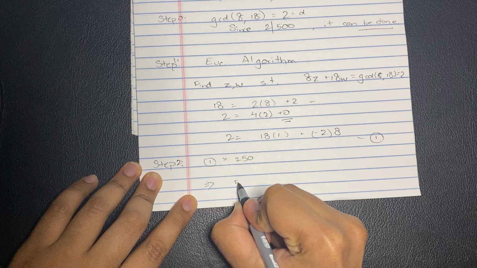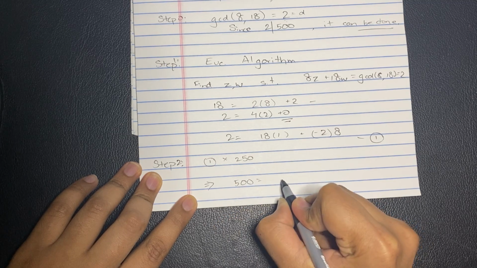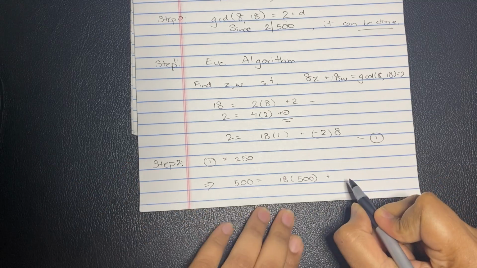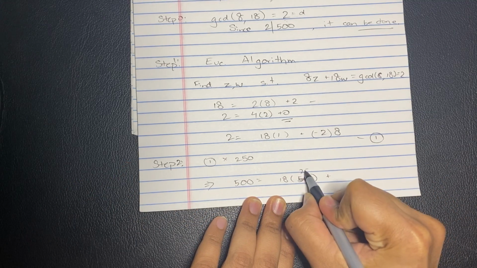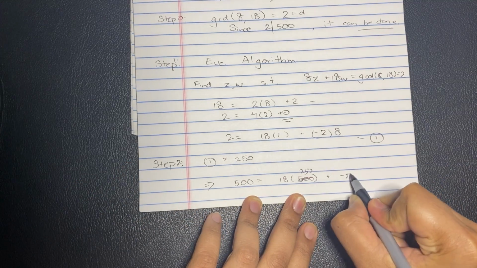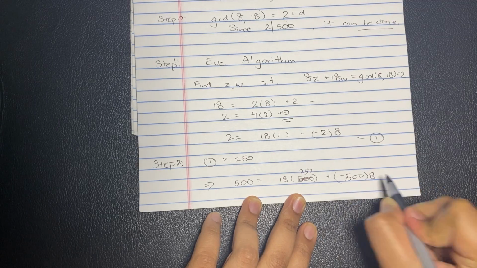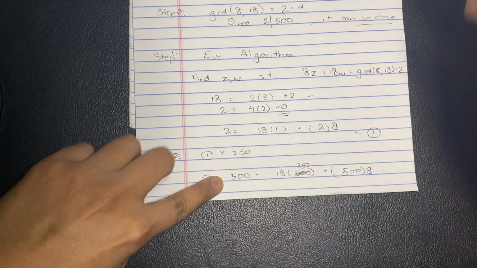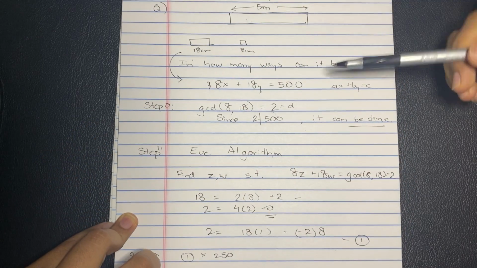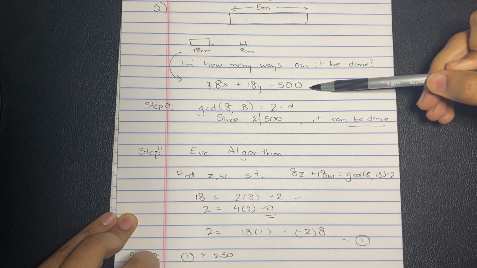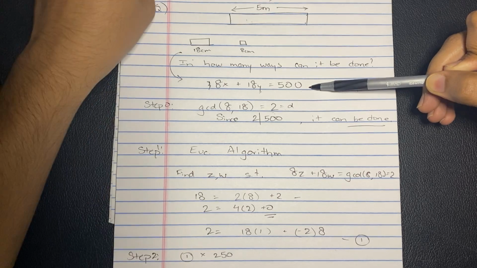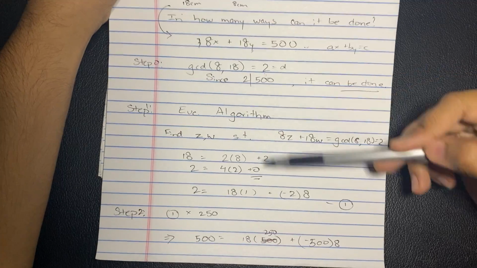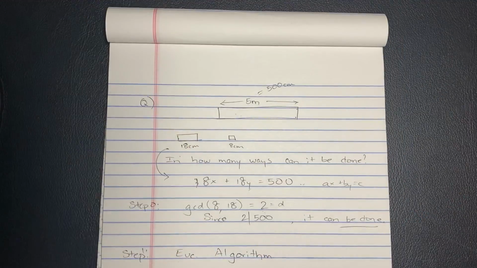So we get 500 equals 18 times 250 plus negative 500 times 8. You see this over here? Which is in the format of this 8x plus 18y equals 500. So for x we have negative 500, and for y we have 250.